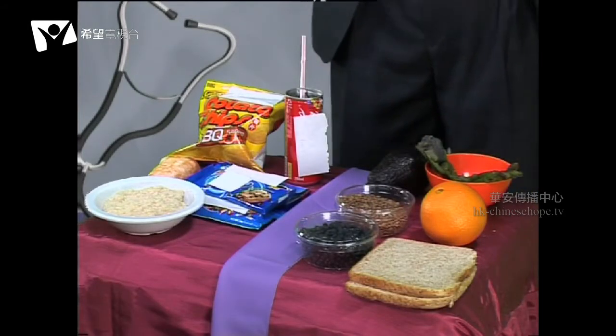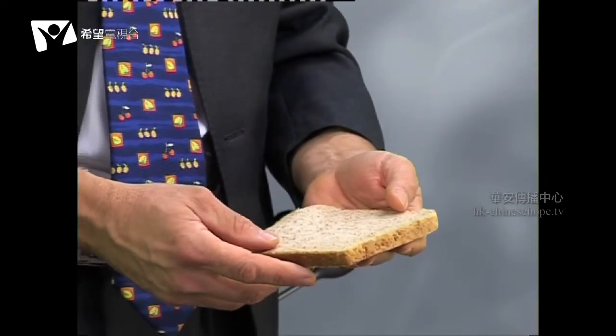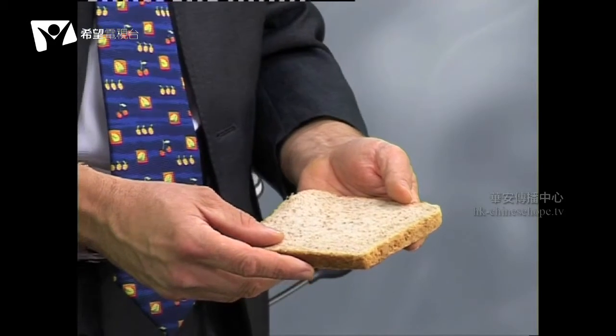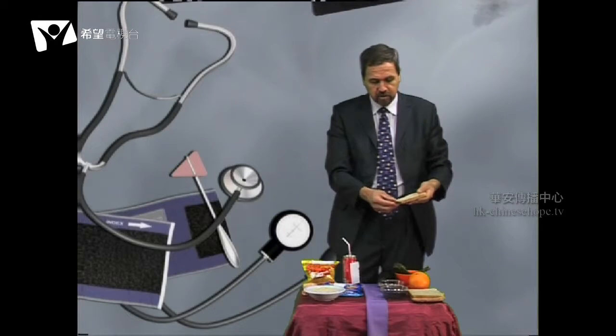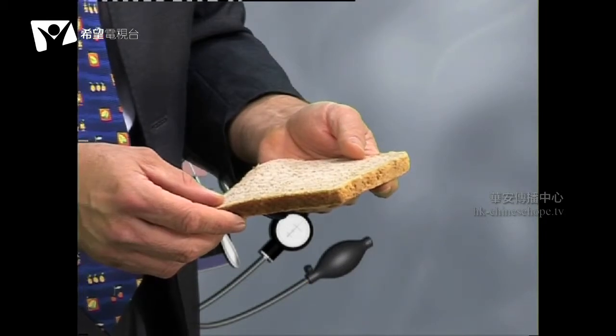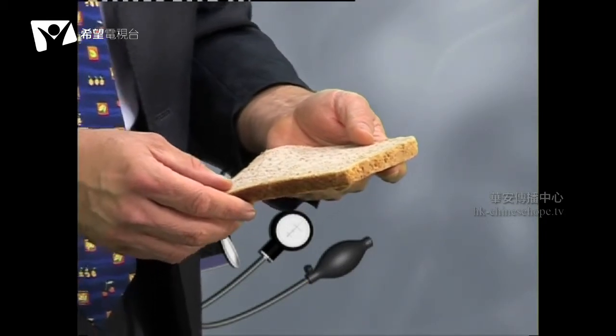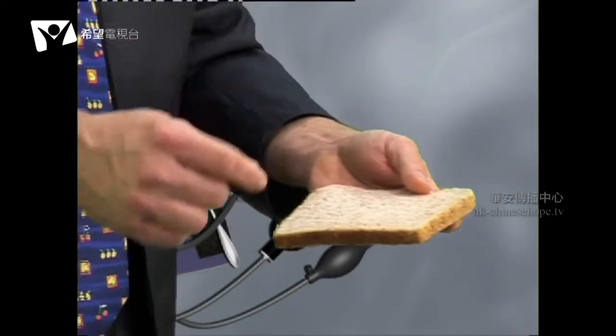The next category is the grains, such as whole wheat bread and brown rice, as I mentioned before. The reason these foods are good is that they are rich in fibers, and most of these fibers decrease the absorption of sugar in the intestines.